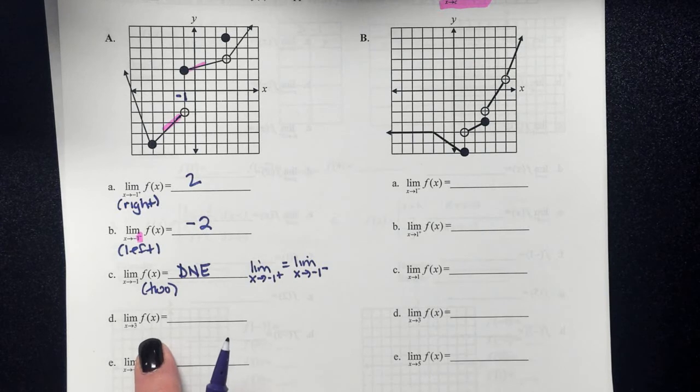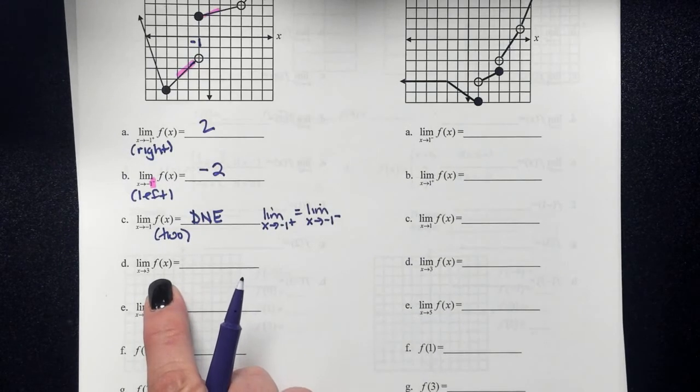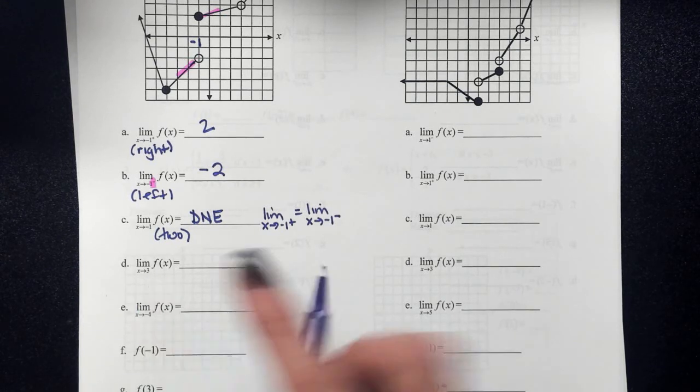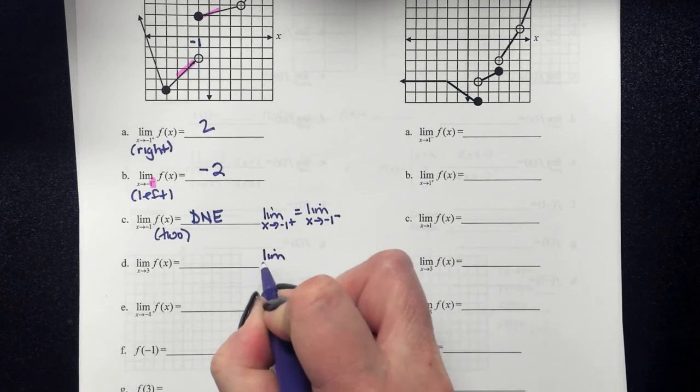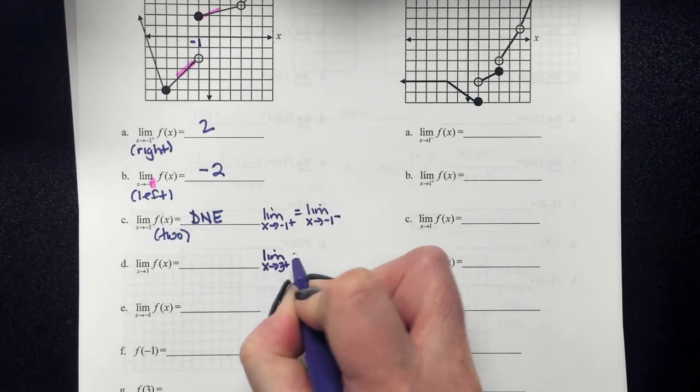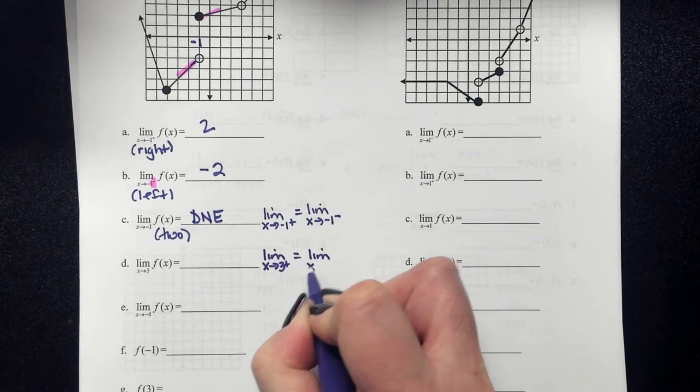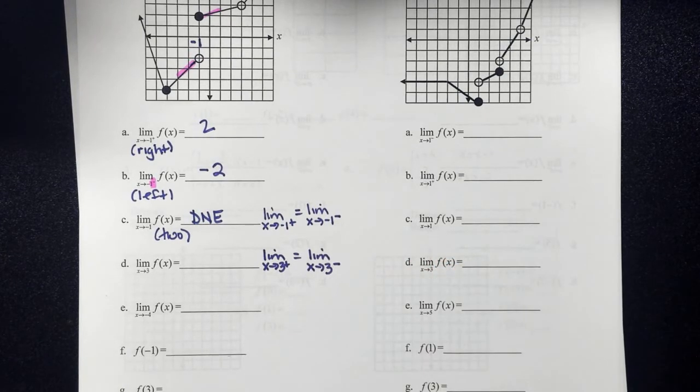Let's look at D. Is this a one-sided or two-sided limit? How do you know it's a two-sided limit? There's no plus or minus exponent. So you have to find the limit as x approaches 3 from the right, and it has to be equal to the limit as x approaches 3 from the left. To find a two-sided limit, what's happening on the left and the right has to be the same number in order for this two-sided limit to exist.